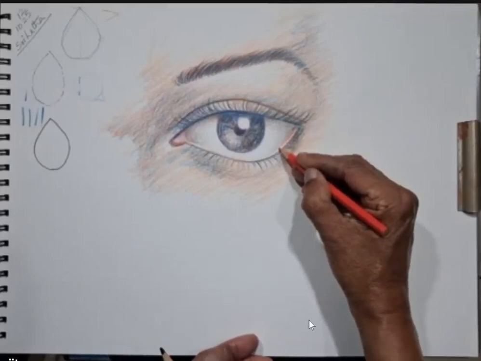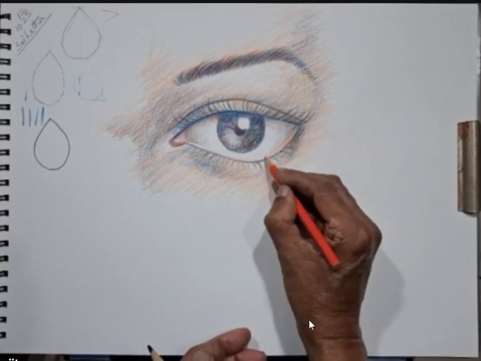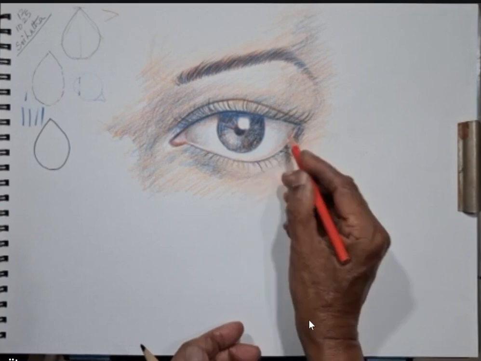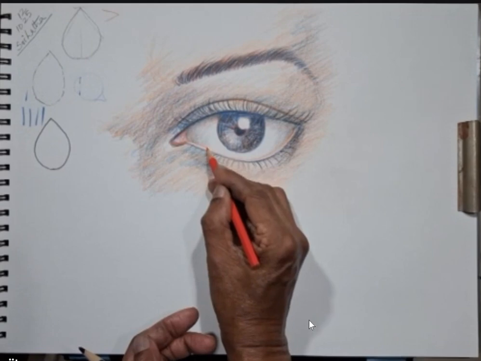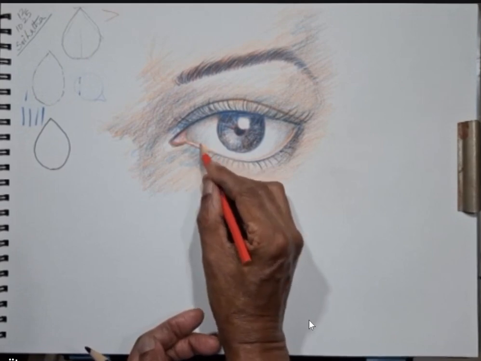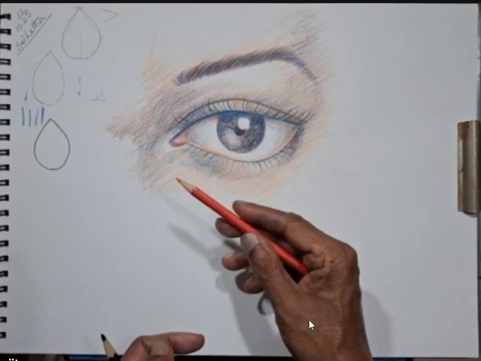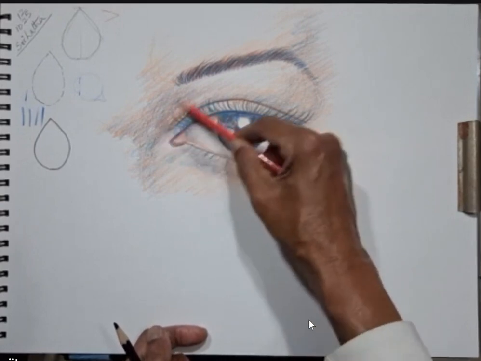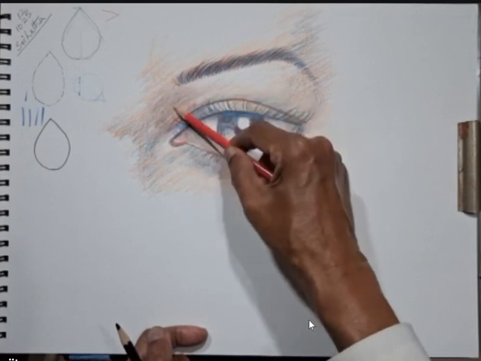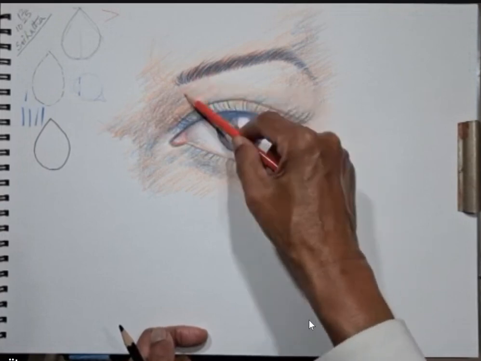A little bit of red to the edge of the, and we stop it here. And if we want, we can give a little bit of red to whatever we already have, so that the depth will be increased.